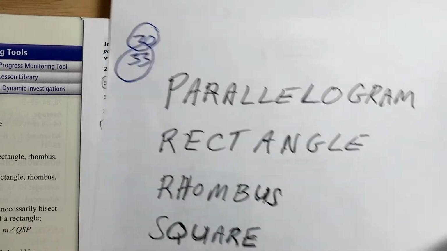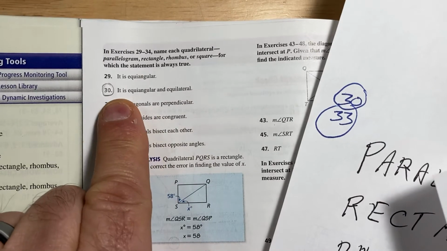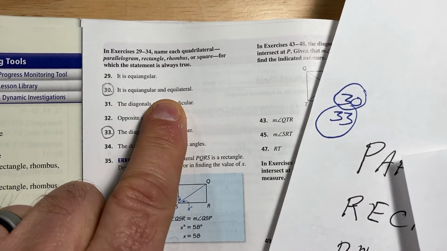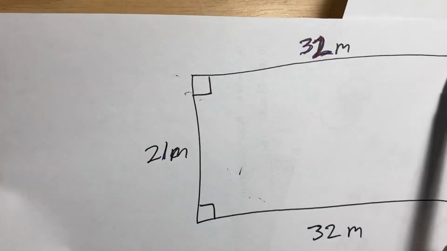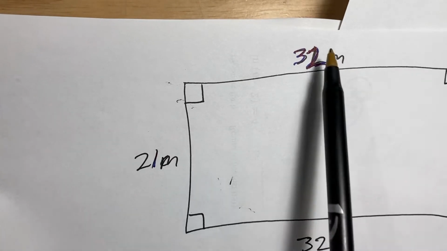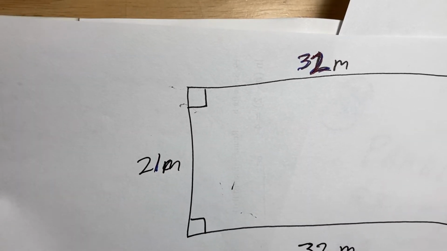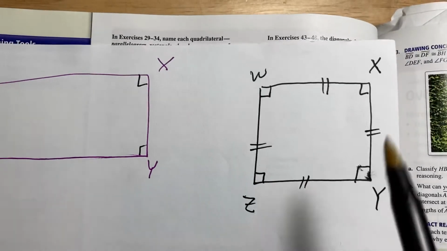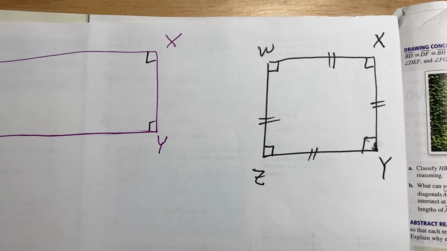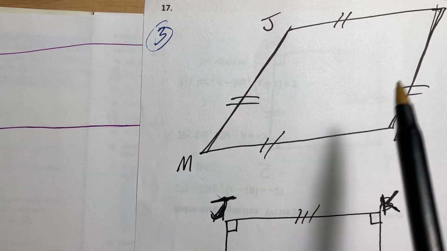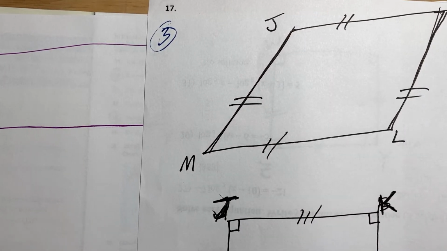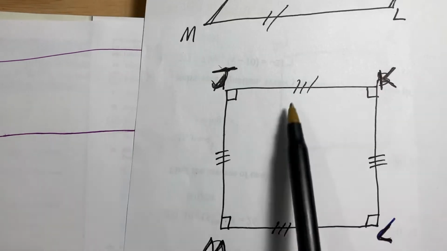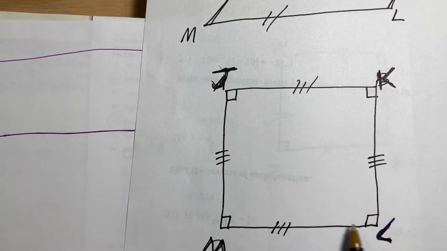So, number 30, it is equiangular and equilateral. So this is equiangular. Is it equilateral? No, all 4 sides are not congruent. So it's not that. This is equilateral. Yes, it's equilateral. Is it equiangular? No. Not that. Ooh, here we go. This is equilateral and it's equiangular.